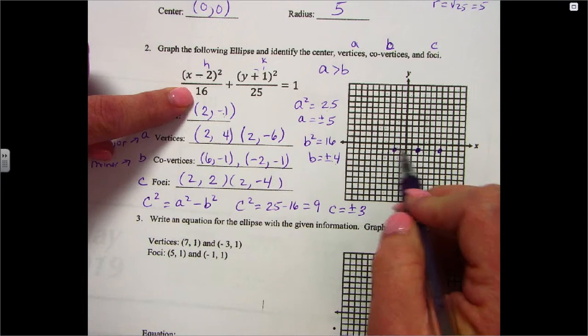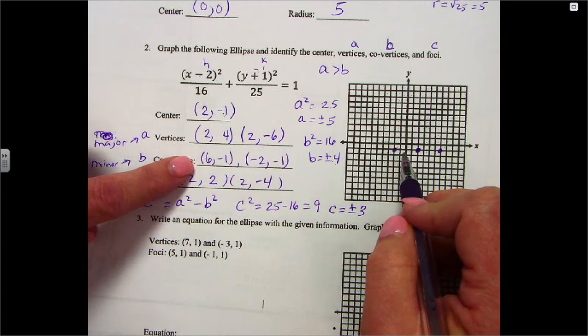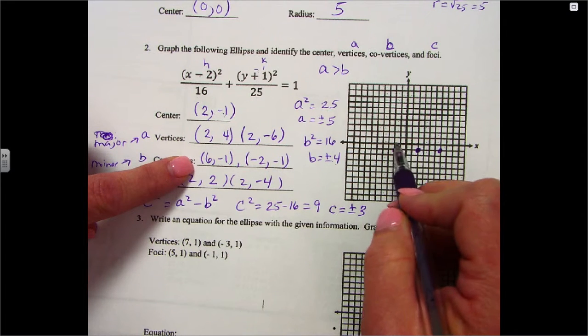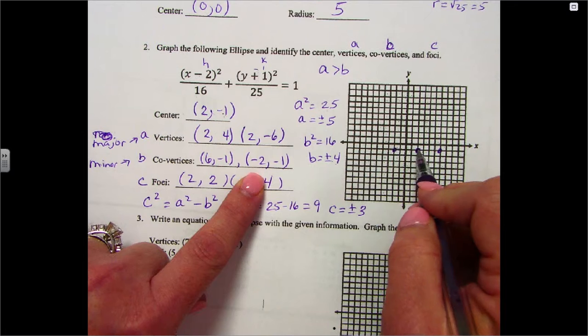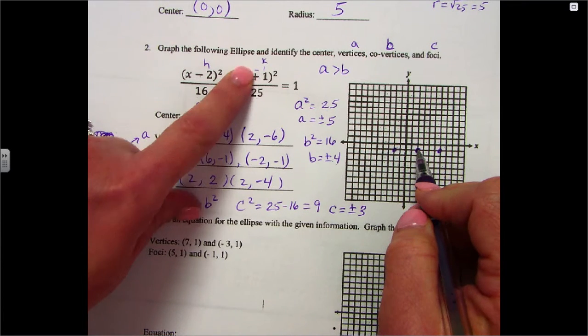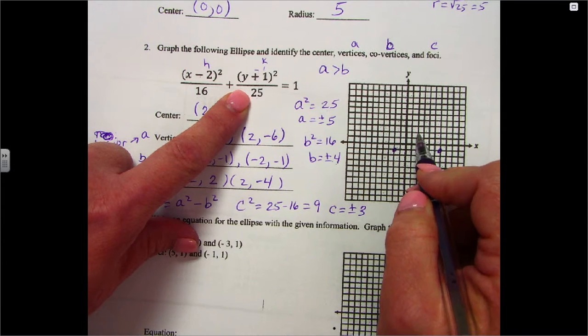And these coordinate points should match my co-vertices. All right, so I have 6, negative 1, yep. And then negative 2, negative 1. Yes, so I've got my co-vertices right. Then we go here to get the vertices, your major axis. Since this is under y, you're going to go up and down 5 units on the y. 1, 2, 3, 4, 5.